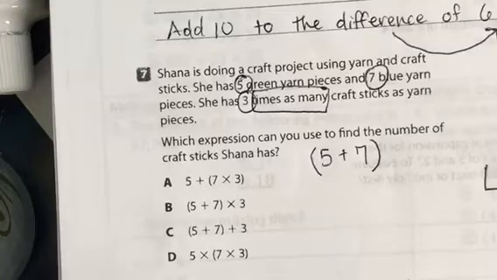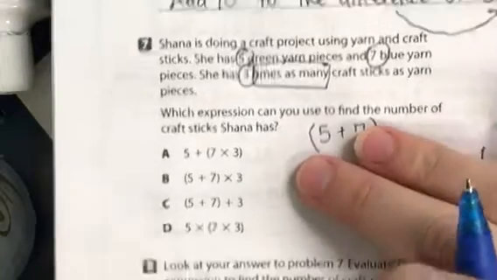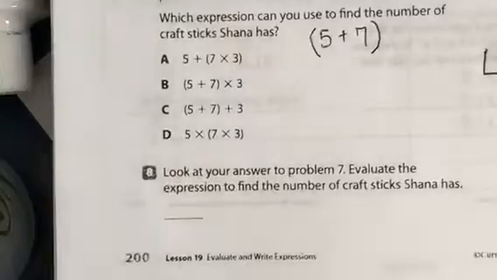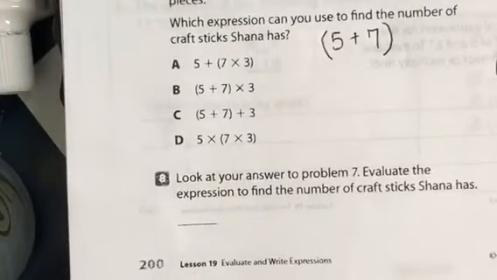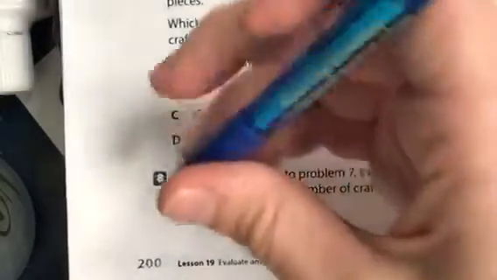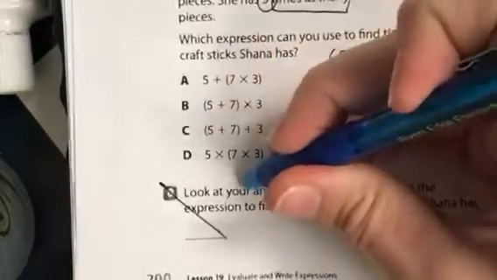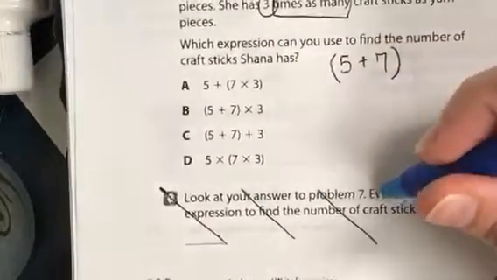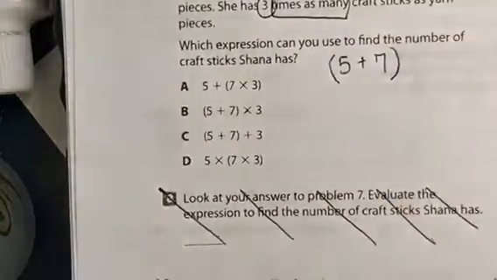And let's look at the last question. Go ahead and make your answer. Pause to think about it if you need to. Question number 8. Look at your answer to problem 7. Evaluate. Oh, you don't need to do number 8 because we're not doing evaluation yet. So that saves you a little luck.